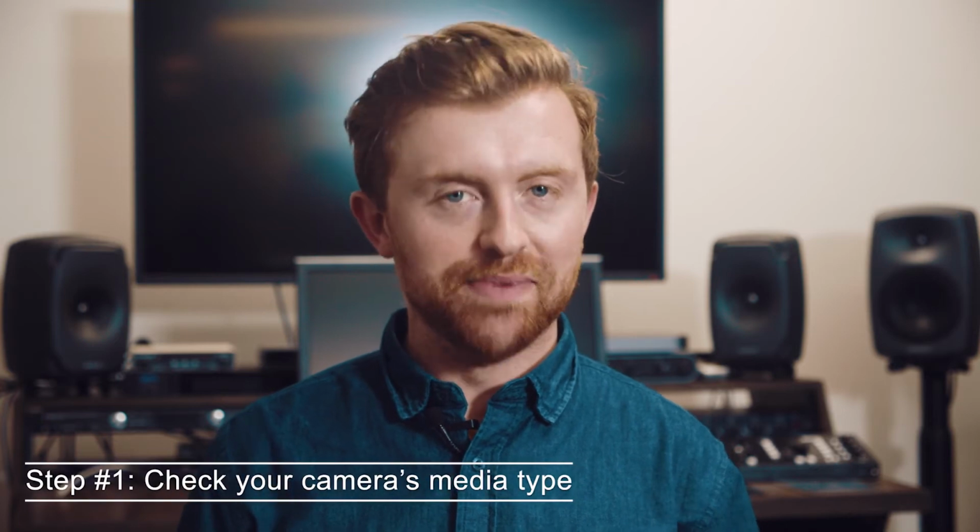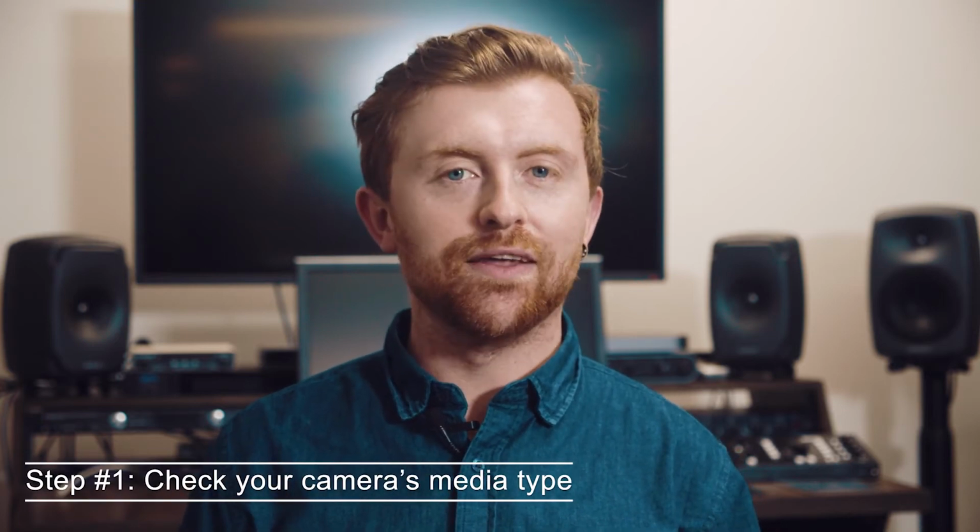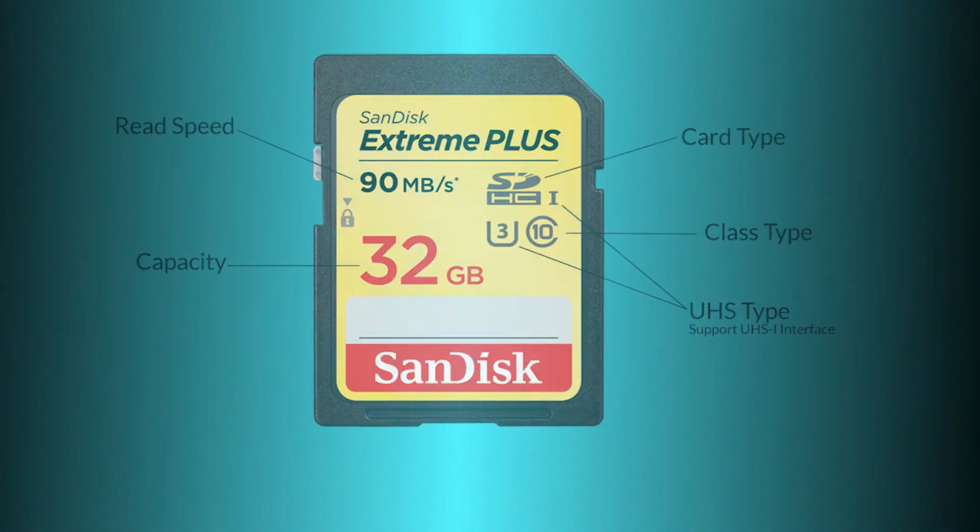So step one, when you're looking at recording media for your camera, make sure you have the correct media type. If you're sure it's an SD card that you need, this is what a typical SD card looks like. Okay, so now the first thing you'll notice when you look at an SD card is a bunch of markings on the card itself.